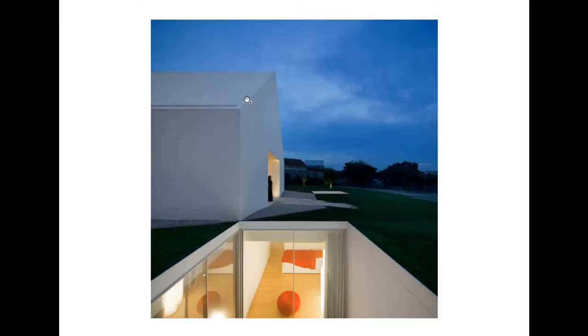And he designed and he hid the private functions under the ground. So that's why he didn't have to design a big two-level high building.